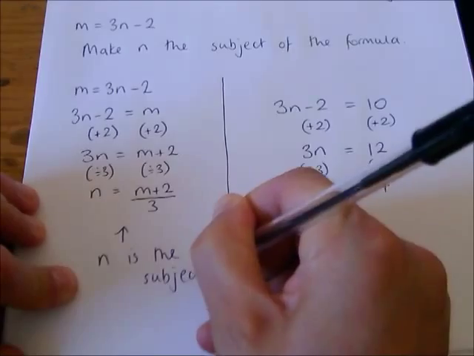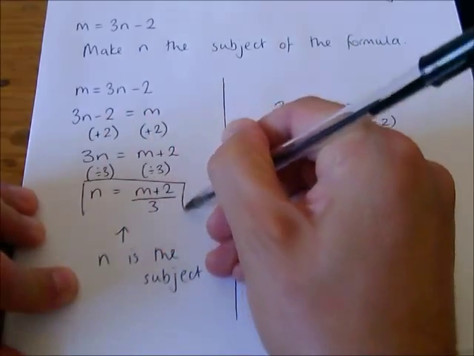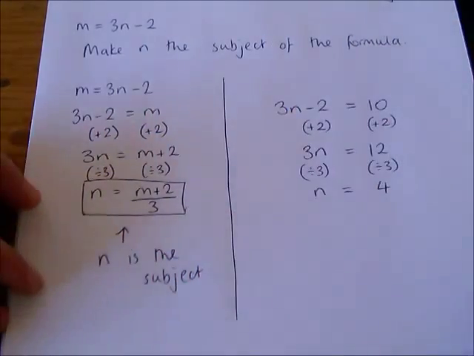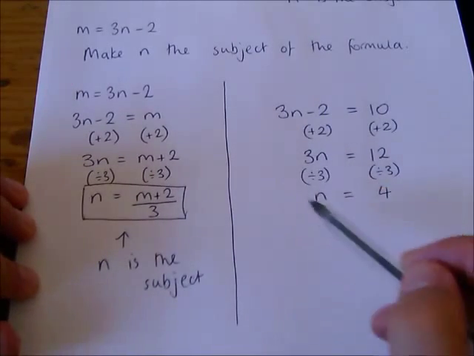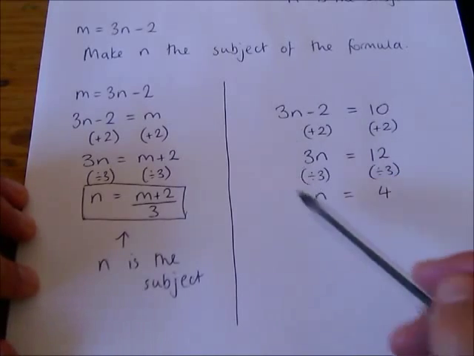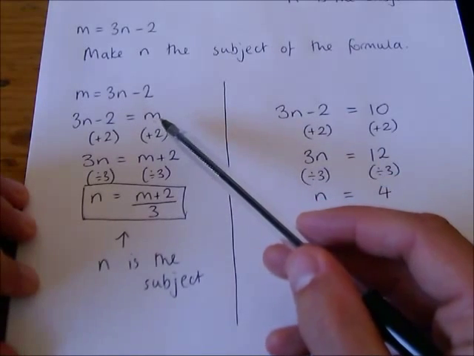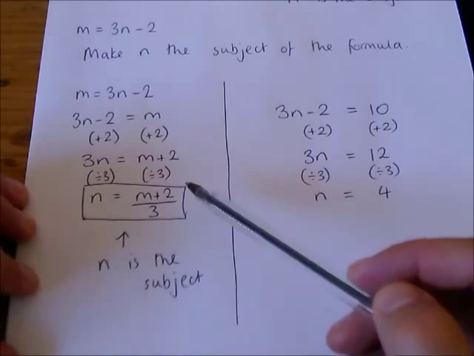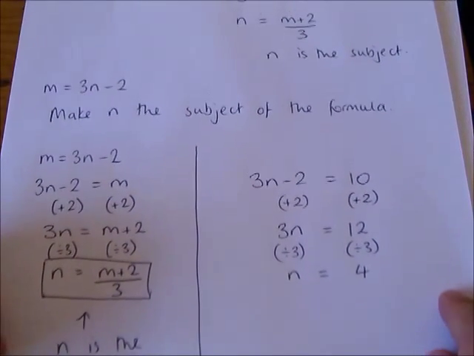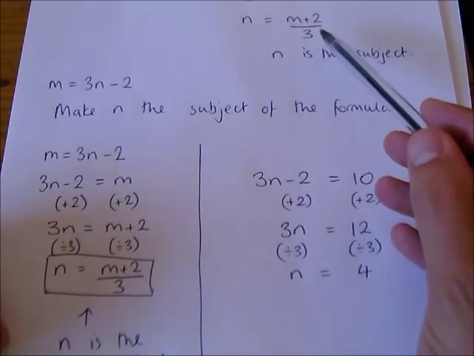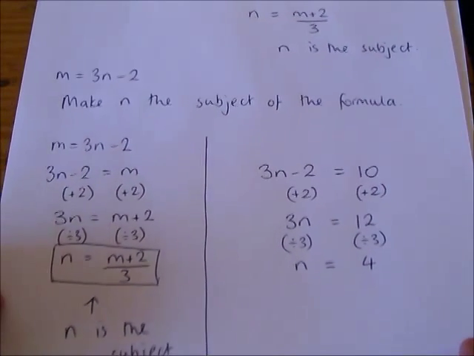So we have completed the question. And you don't have to write this out, this is just so that you can see that it's the same process as solving an equation, but this is what you would want to write out, and this is the answer you'd be looking for. Let's just check it's the same as we had before. Up here, yes it is, m plus 2 divided by 3.